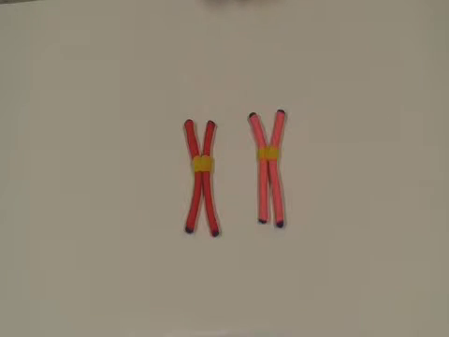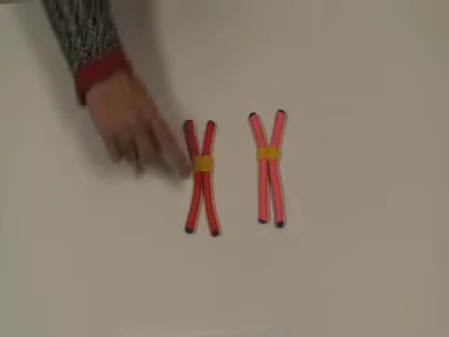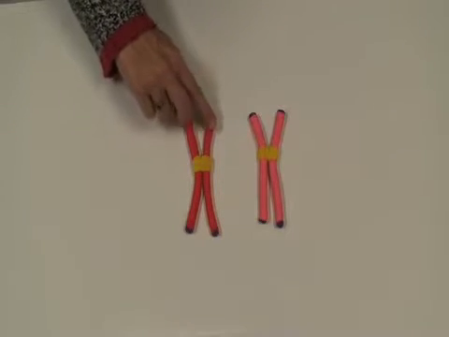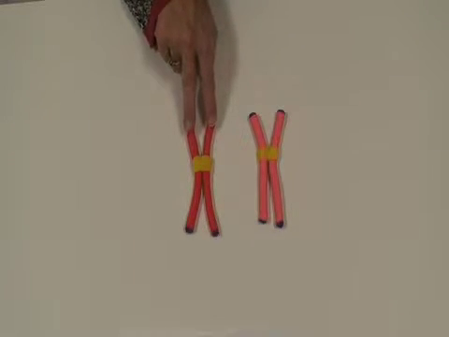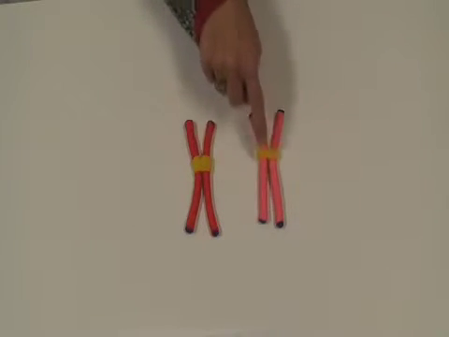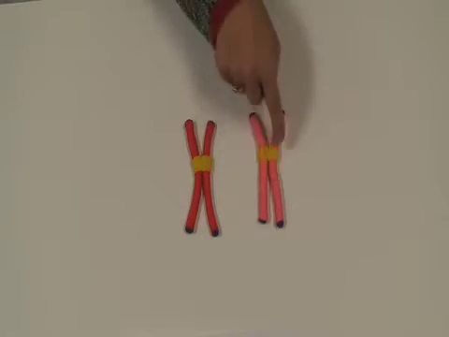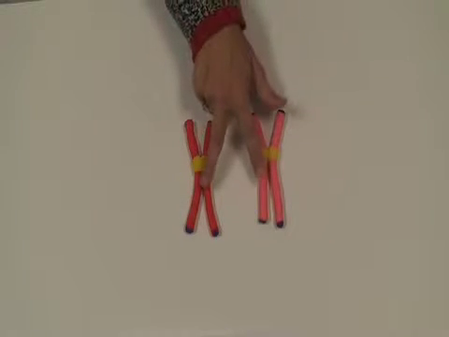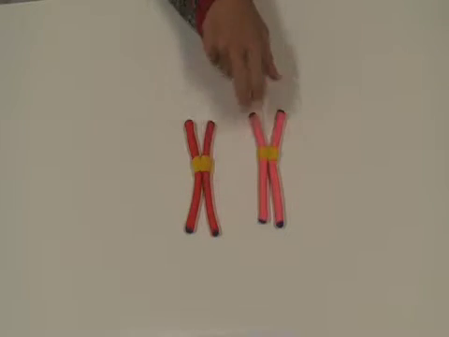So let's make sure that we understand a few definitions. This chromosome, these are sister chromatids for this chromosome. These are sister chromatids for this chromosome. These are non-sister chromatids.